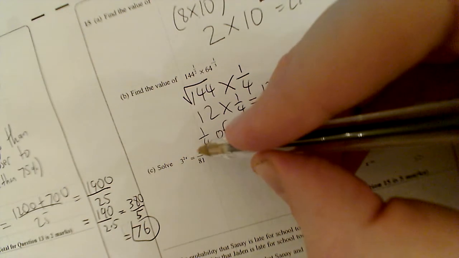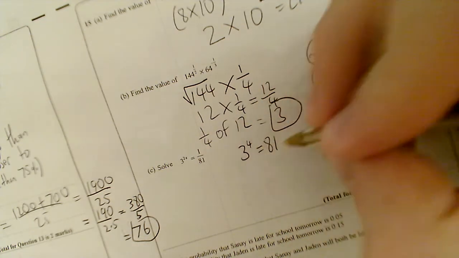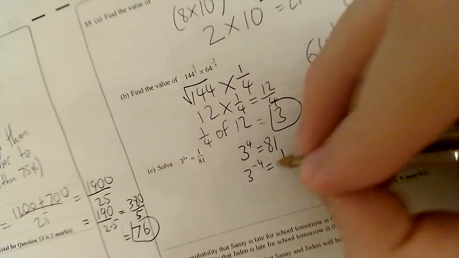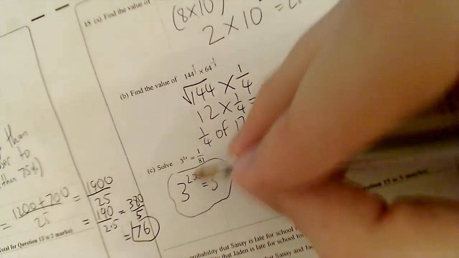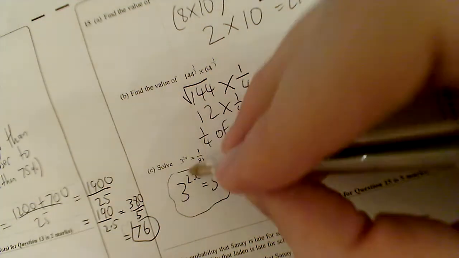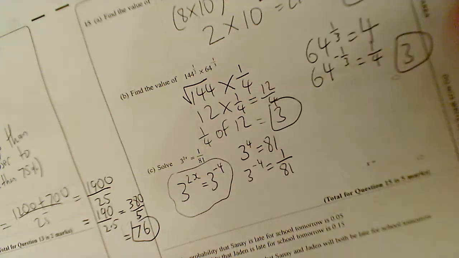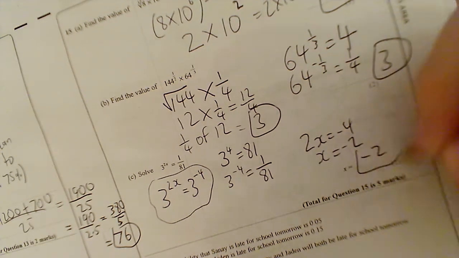Okay, this one, 3 to the power of 2x gives you 1 over 81. Right, doing this in stages, 3 to the power of 4 is 81. So 3 to the power of minus 4, remember what we said about the minus as an indice, it just flips it. So over here, let's do 3 to the 2x equals, and instead of 1 over 81, let's think of it as 3 to the minus 4. Now, if 3 to the 2x is the same as 3 to the minus 4, if they're equal, these two indices must be equal. It's the only way this can work. So 2x must be the same as minus 4. Divide both sides by 2. x must be minus 2.